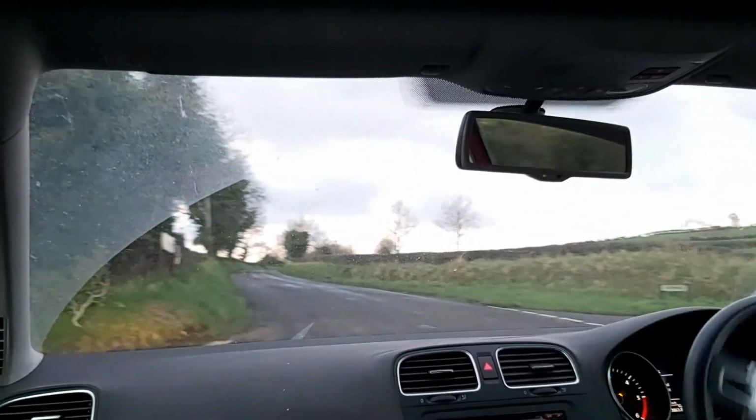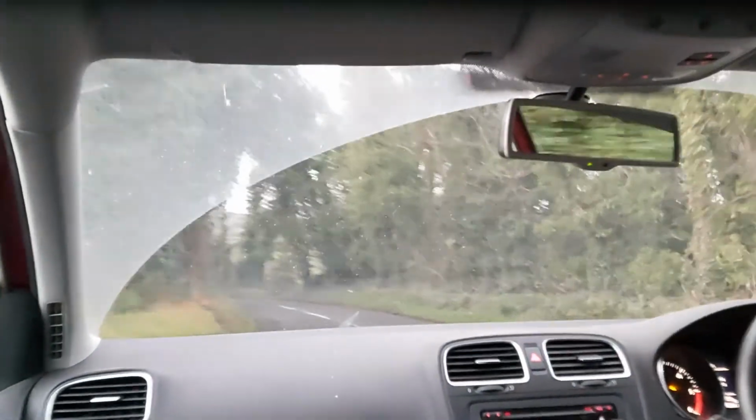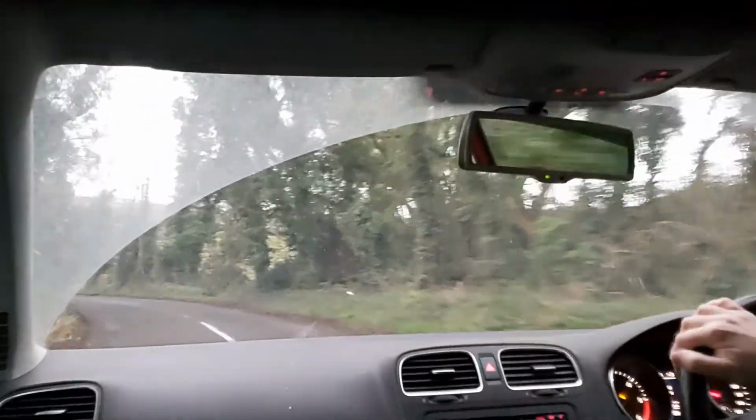So I'm just going to drive down here a little bit. Actually, I've never been down this road before. Let's see where this road takes us. Kind of hoping that it might bring us to the river itself.